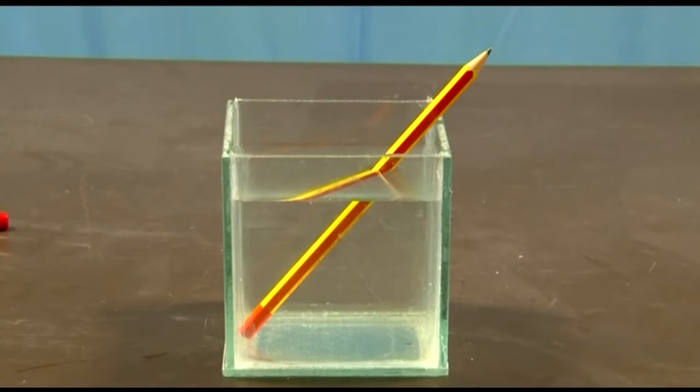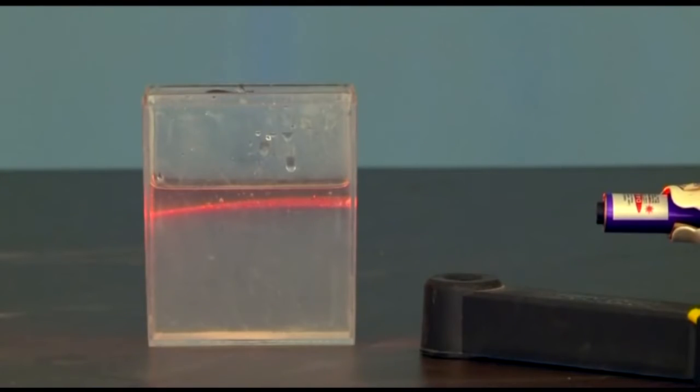You do this experiment and see this pencil from various angles and enjoy the different types of patterns that it makes. This is another beautiful experiment. We call it mirage in a bottle.